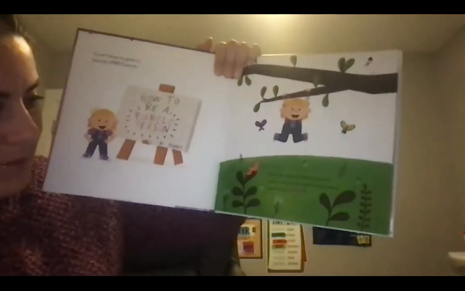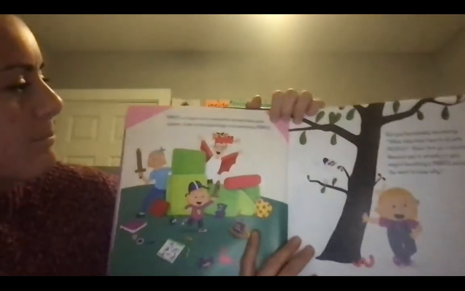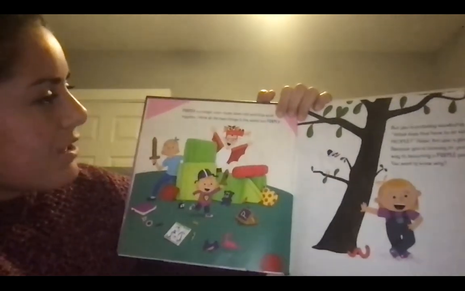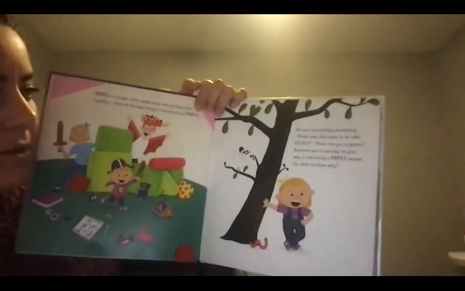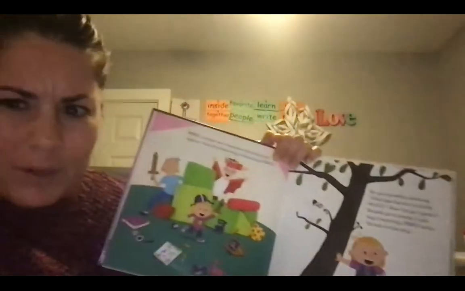"Now, you may be asking yourself, why in the whole wide world would I want to be purple?" Yeah, I was asking that. "Purple is a magical color made when red and blue work together. I think all the best things in the world are purple. But you're probably wondering, what does that have to do with people?" Yeah, what does that have to do with people? I'm not purple.